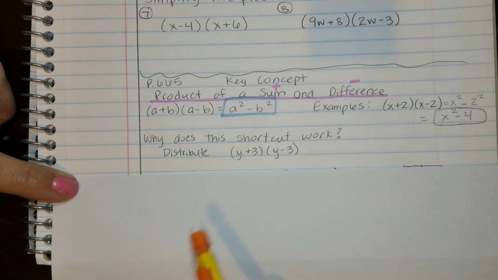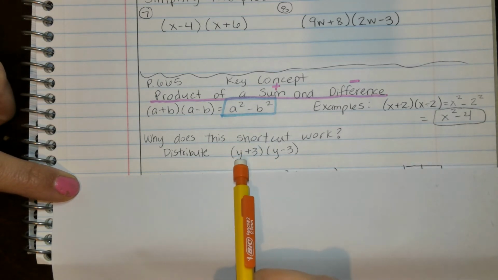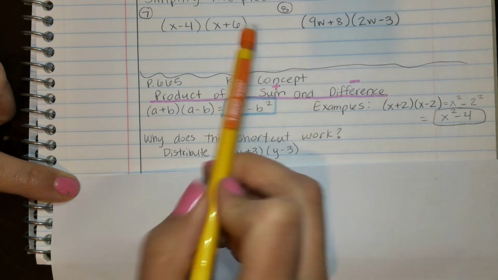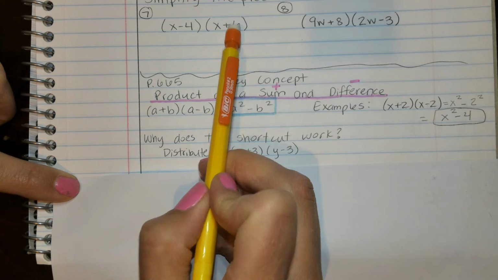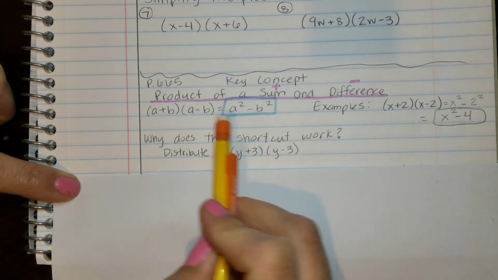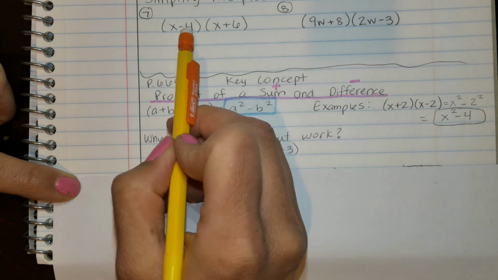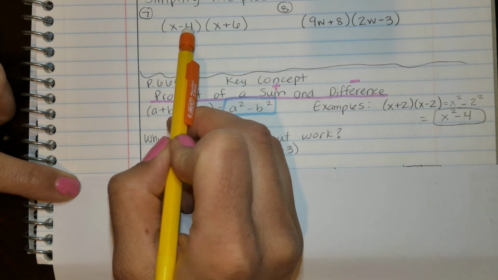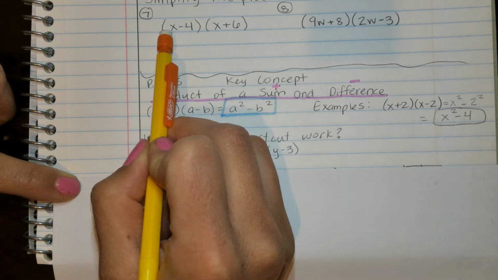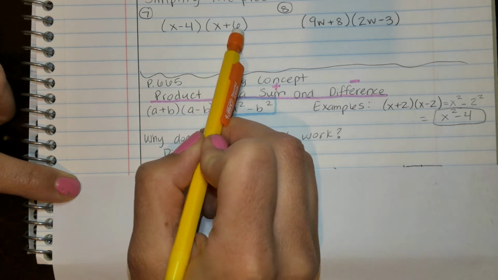The other thing is you have to be able to recognize that it is a product of a sum and difference. If you look, you can still see these problems up here. Notice that they're not the same numbers. Number 7 up here does have a minus and a plus, but in order to be like this type, you'd have to have 4s or just only 6s. It has to be the same number for the first and the second. First and second have to match up.